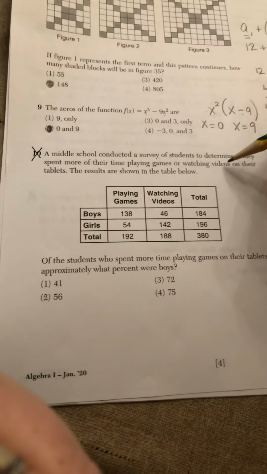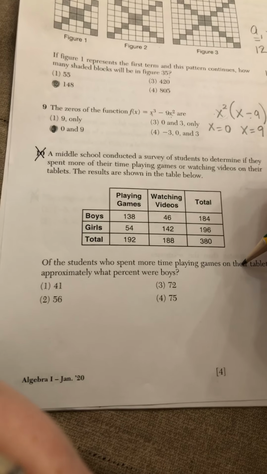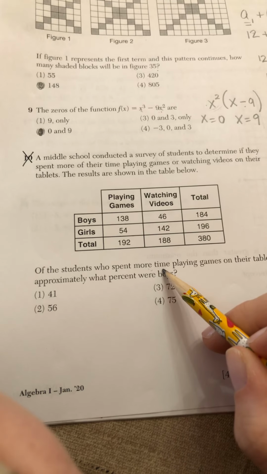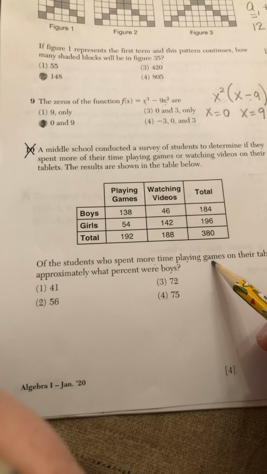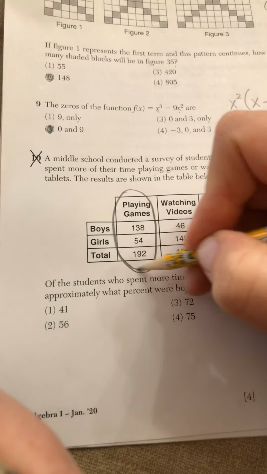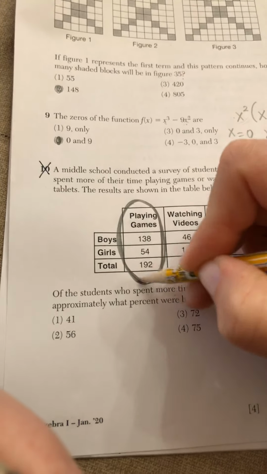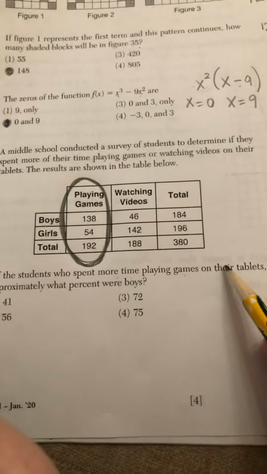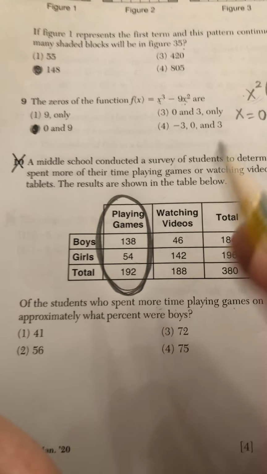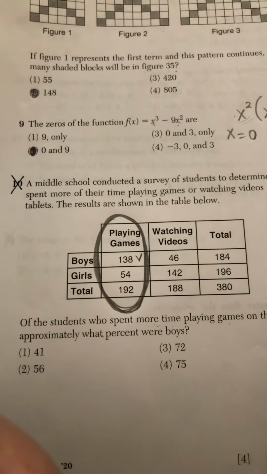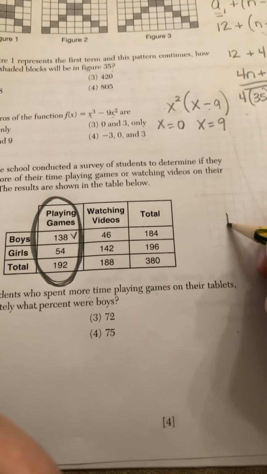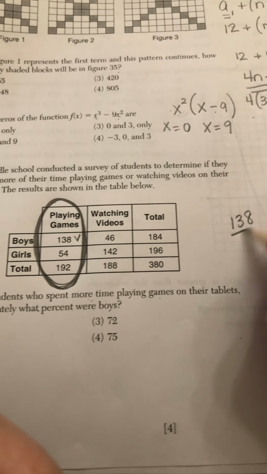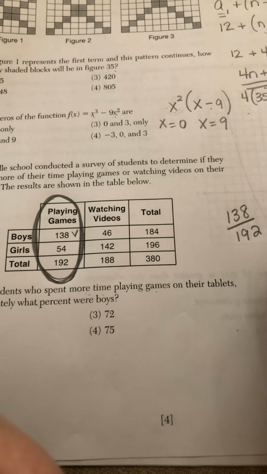We have not done probability, nor probably will we. So here we go. Of the students who spent more time playing games on their tablets, approximately what percent are boys? I'm looking at the people that spent more time playing games on their tablet. So my question says, out of these people, the people that like to play games, what percent were boys? That's that. Okay, so if I'm calculating a percentage, I'm saying 138 were boys out of 192 people.